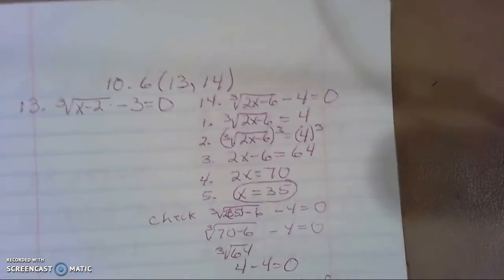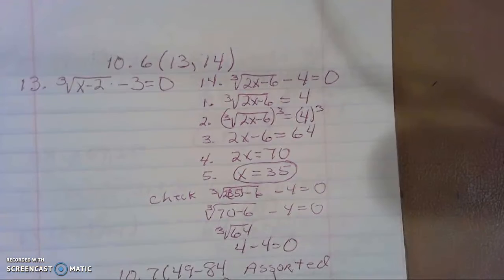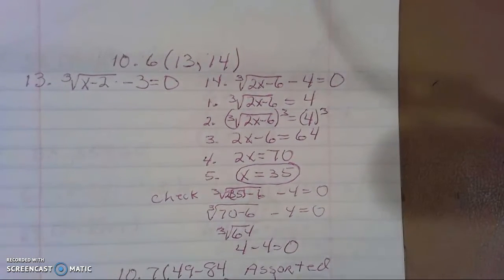Then we go to 10.6, reviewing what you do on equations with a radical in it. If you've got an equation with a radical in it and the variable's in the radical, get that radical by itself. Notice 14. First step, get the radical on the left side by itself by moving the 4 to the other side. Then to rid yourself of the radical, we cube both sides because it was a cube root.